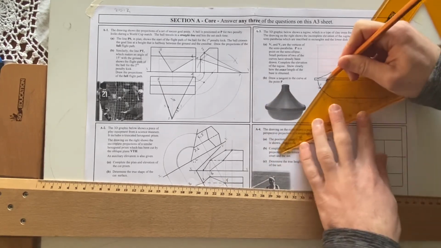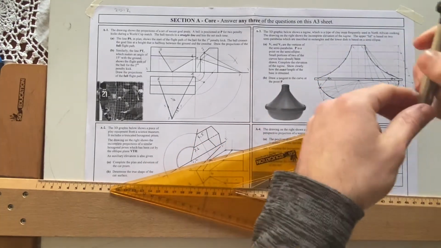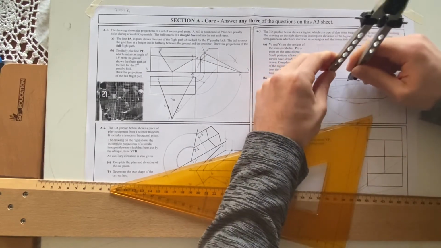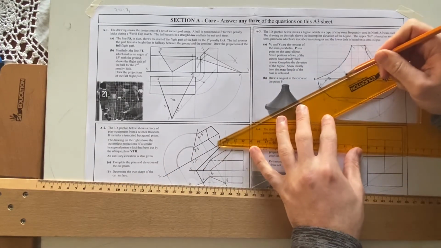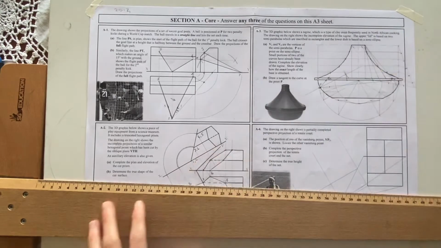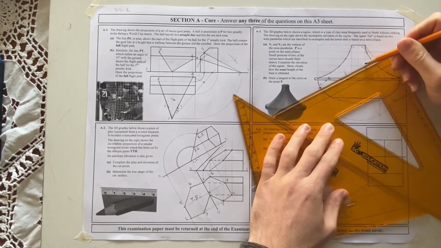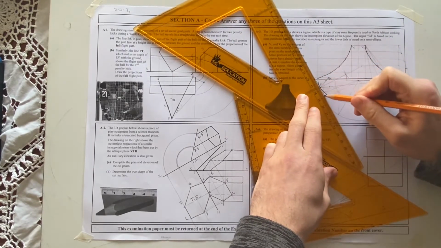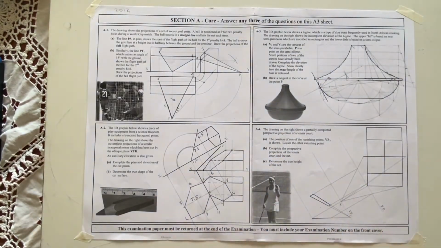So we're applying a principle we would have learned in Junior Cert. And we bisect the angle in between. Connect that back, giving us our normal. And we know when we go 90 degrees to our normal, we always get a tangent. And there's our tangent then drawn.